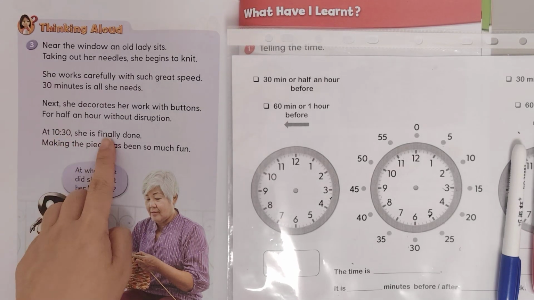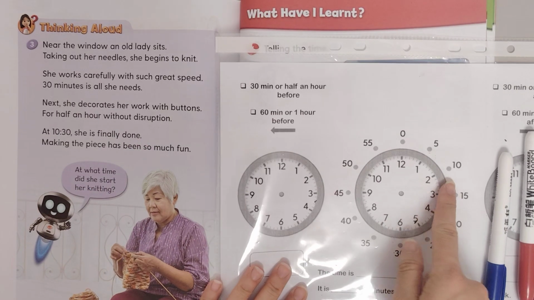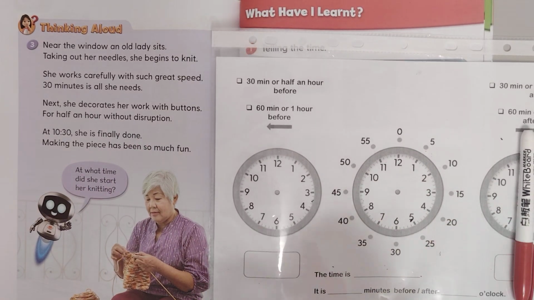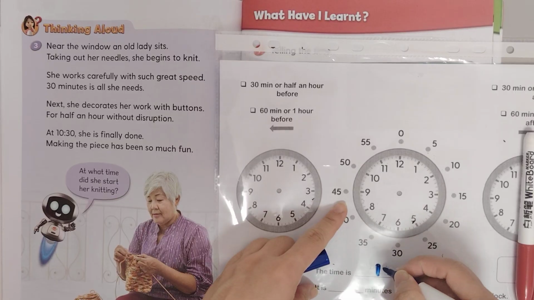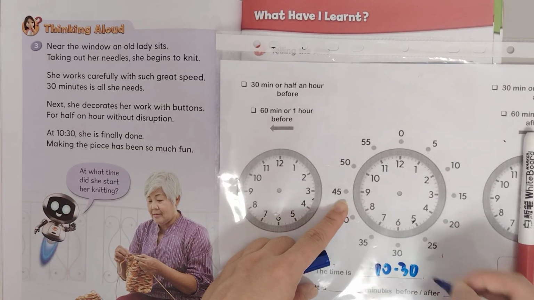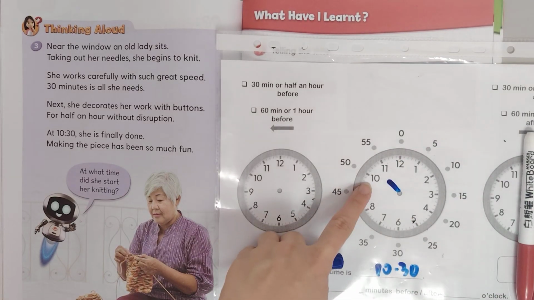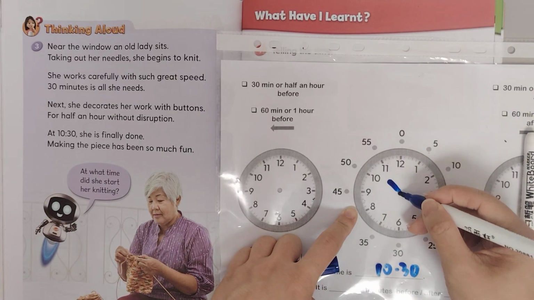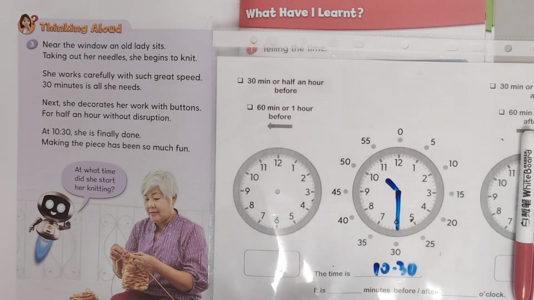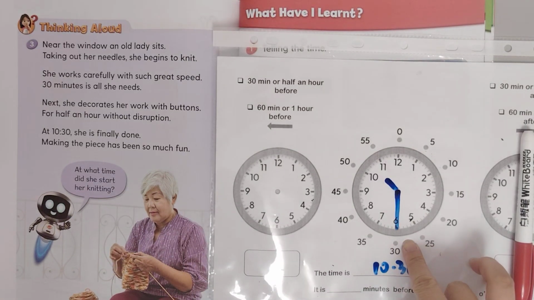At 10:30, she's finally done. I'm going to draw 10:30 here. 10:30, that's when my short hand, the hour hand, is pointing between 10 and 11. And the minute hand is pointing at 6, which is 30 minutes.